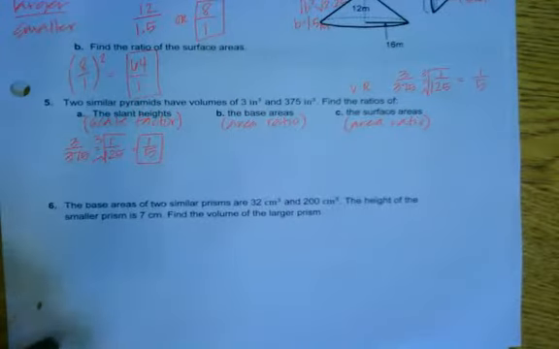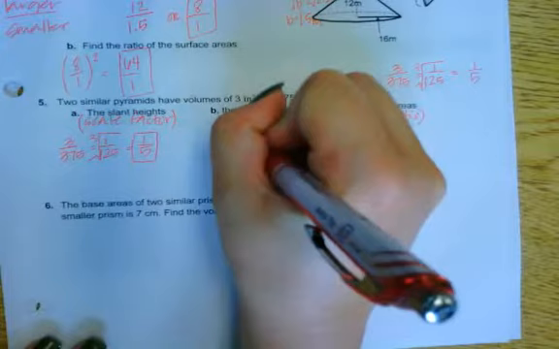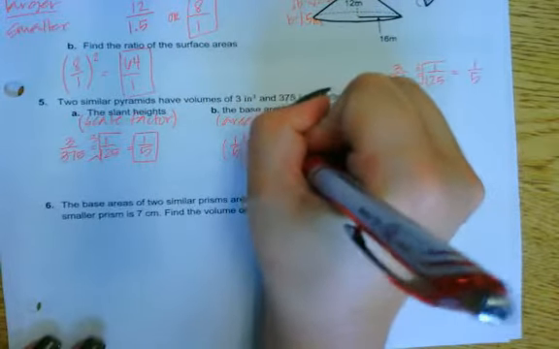How are we going to go from scale factor to area? Squared. 1/5 squared is what? 1/25. How do I get to surface area?